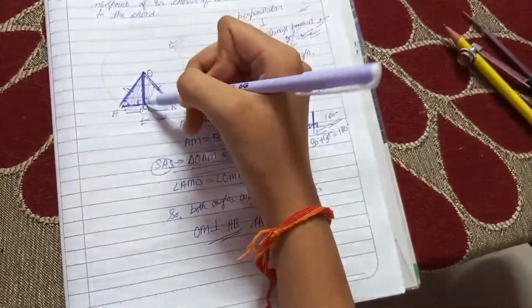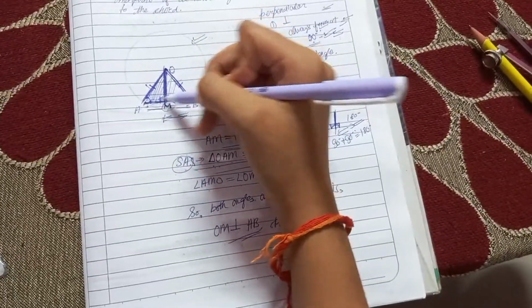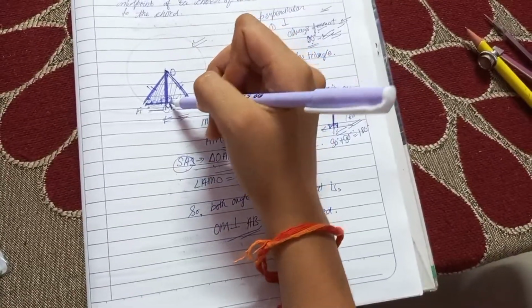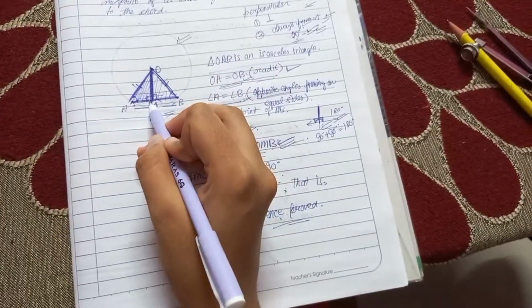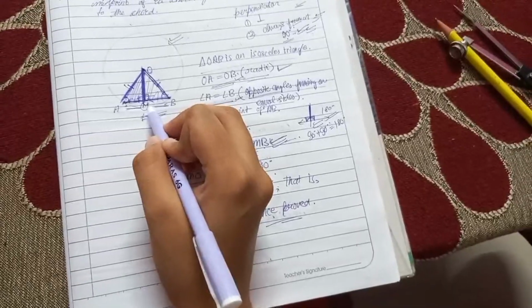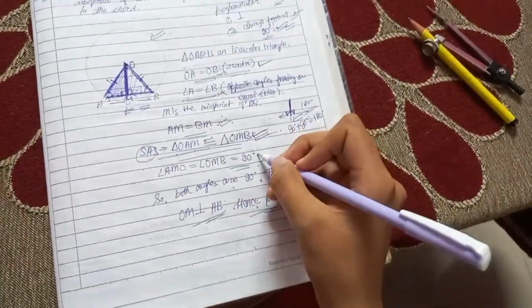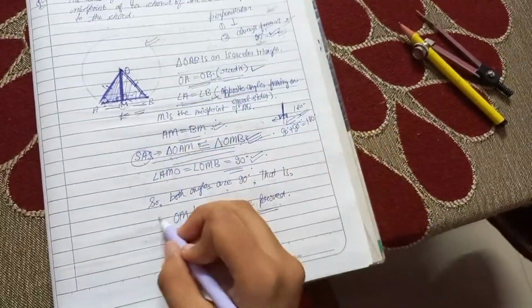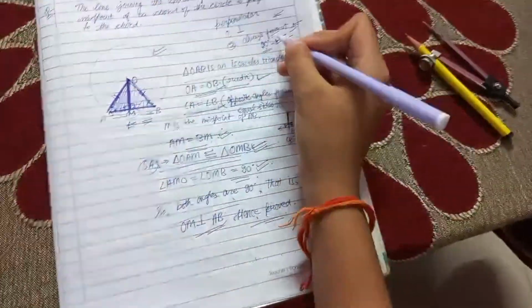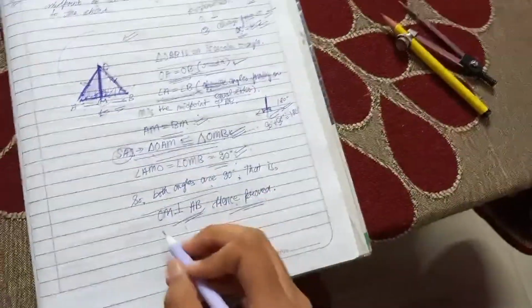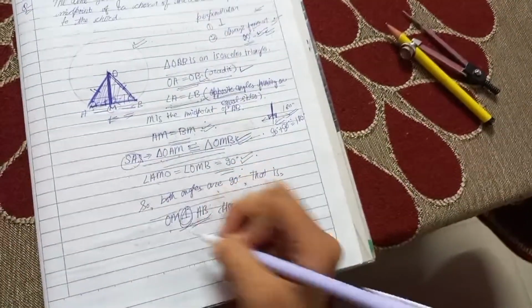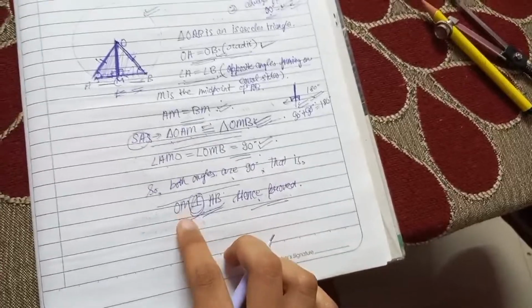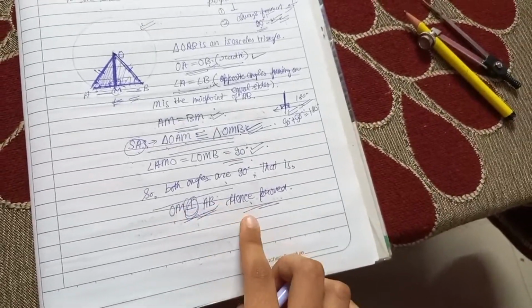So if this bisects the chord, or if it is perpendicular to the chord, then angle AMO should be 90 degrees and angle BMO should also be 90 degrees. We have found it. Angle AMO is equal to angle OMB is equal to 90 degrees. So both angles are 90 degrees, which satisfies our condition. So OM is perpendicular. This is the sign of perpendicular. So OM is perpendicular to AB, hence proved.